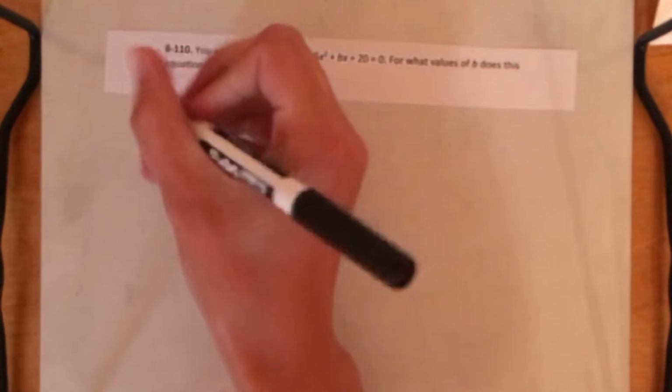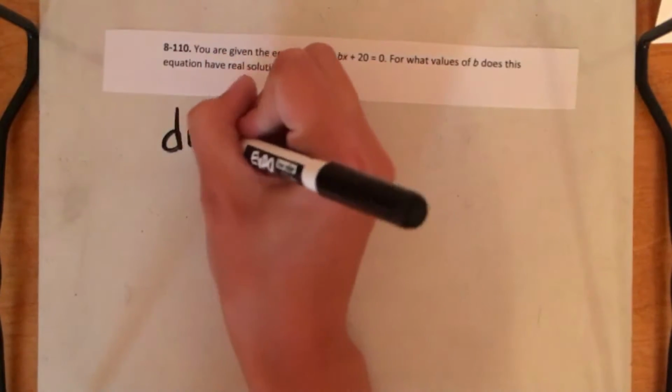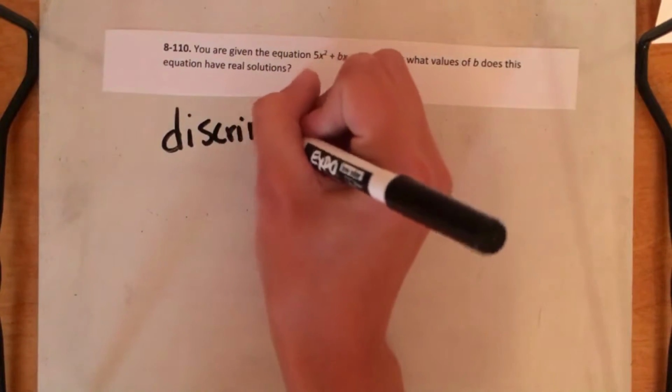This is problem 8-110. You are given the equation 5x squared plus bx plus 20 equals 0. For what values of b does this equation have real solutions? When we talk about real solutions, we also introduced complex solutions, and we find that from the discriminant, which is part of the quadratic formula.